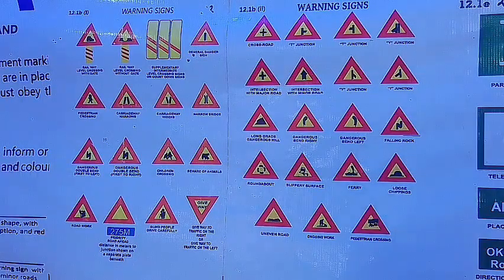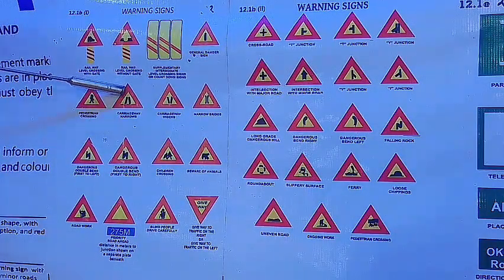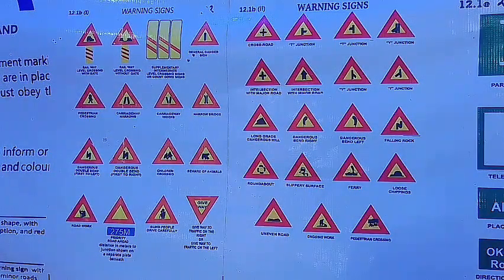And the next one, carriageway narrows. When you see carriageway narrows, it means that road is actually wide before, and now it's turning to a smaller road. Probably it used to be a dual carriageway, and now it's turning to a single carriageway.